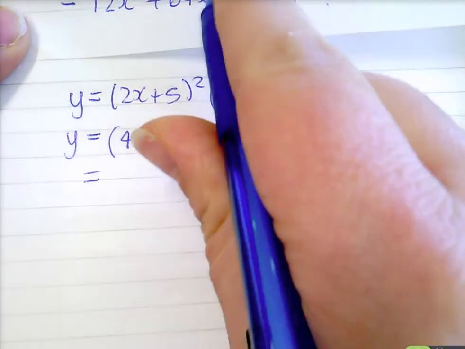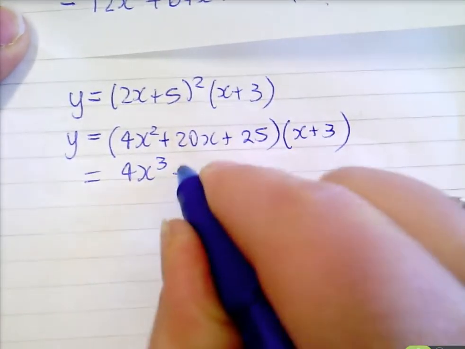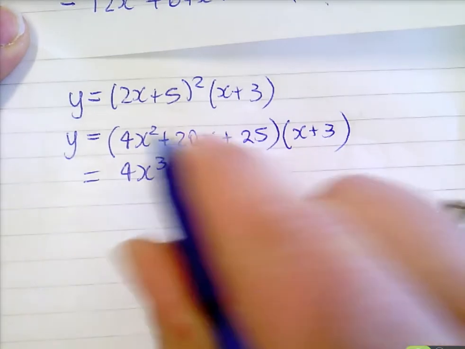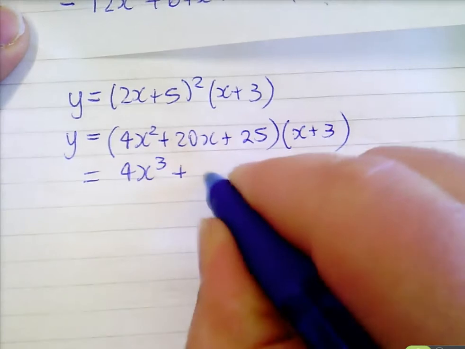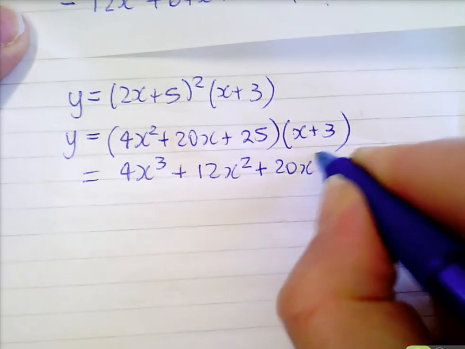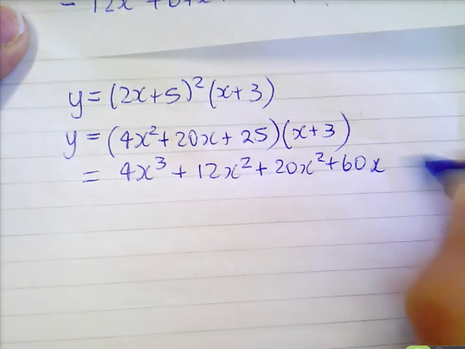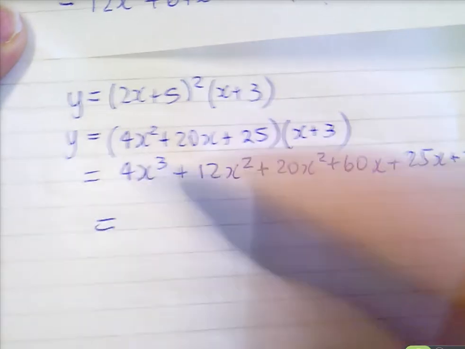Then I just want to make sure we get the same answer as what we had. Then you expand and you get 4x cubed plus, well, all right, we're going to go the first one times both, so plus 12x squared plus 20x squared plus 60x plus 25x plus, you'll never do this again. I'm just doing this to show you.